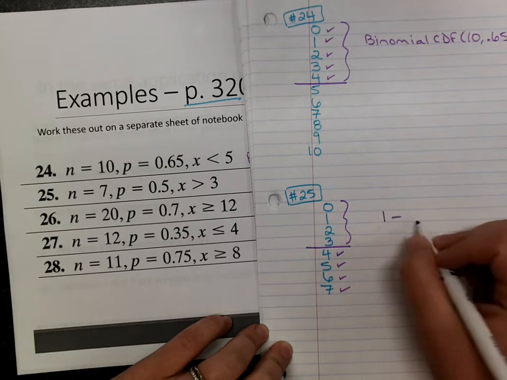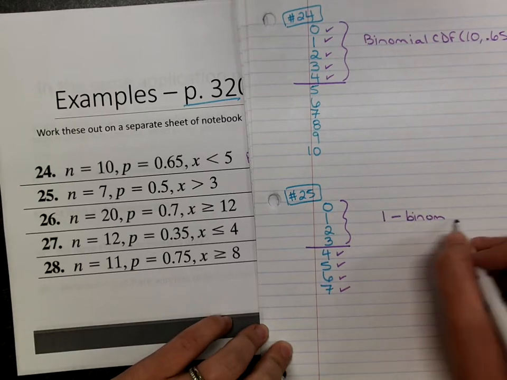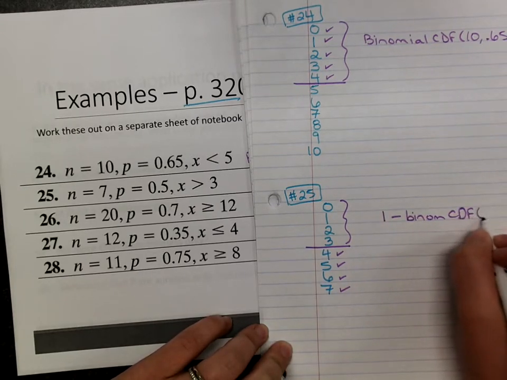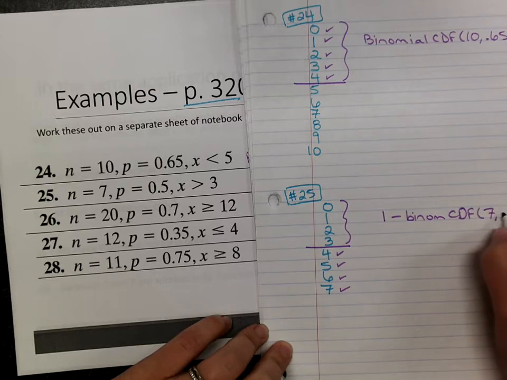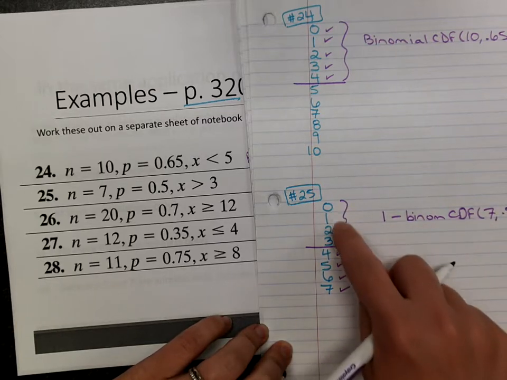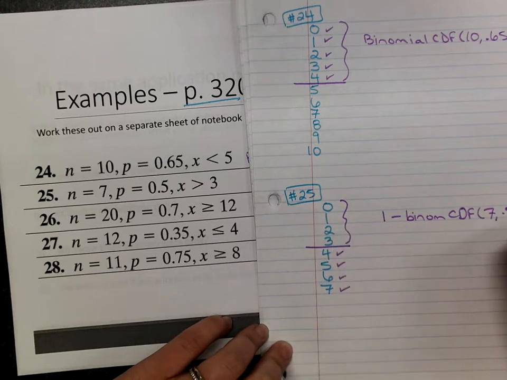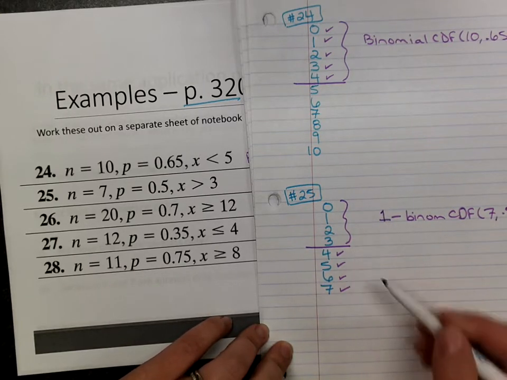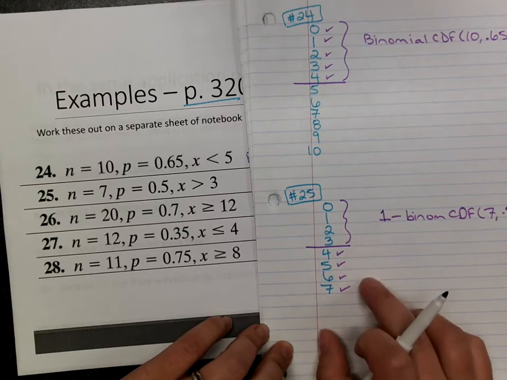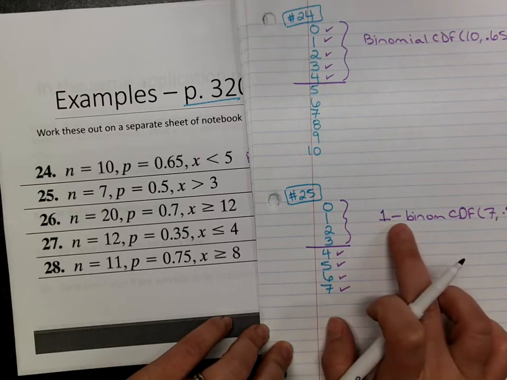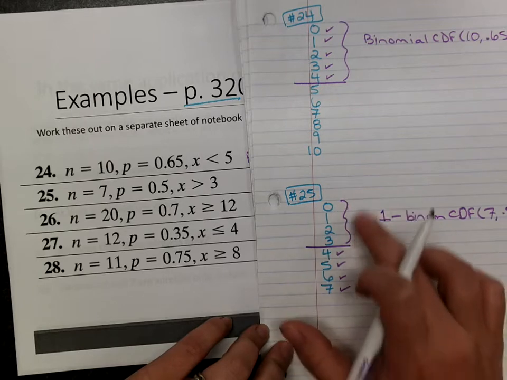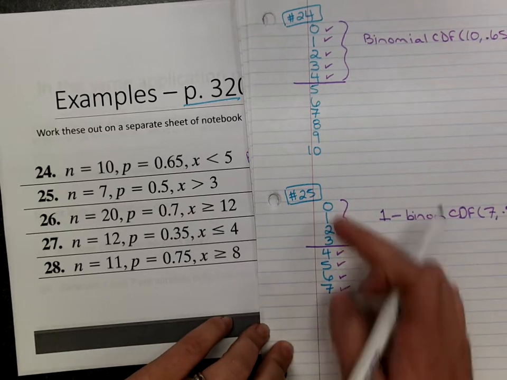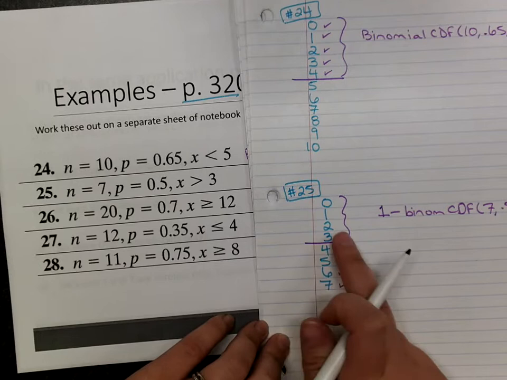So it's going to be 1 minus binomial CDF. Sample size is 7, probability of success is 0.5, and the calculator is going to calculate 0 through 3. So we're going to put a 3 there for 0 through 3. If we subtract that from 1, that's going to give us what we want. So anytime you need the bottom half or the greater than half, you do 1 minus the bottom, because the calculator can only do 0 through whatever number's above the line you draw.